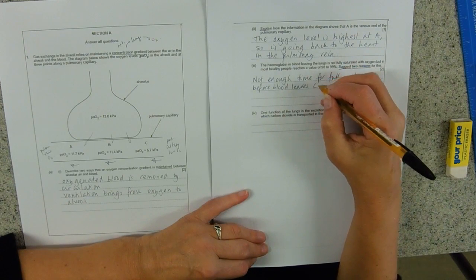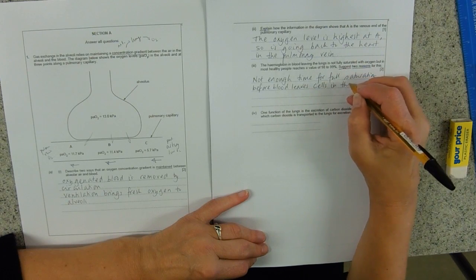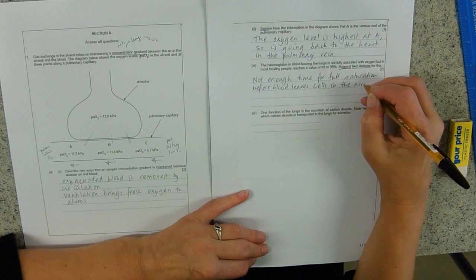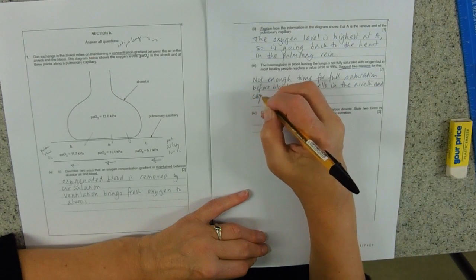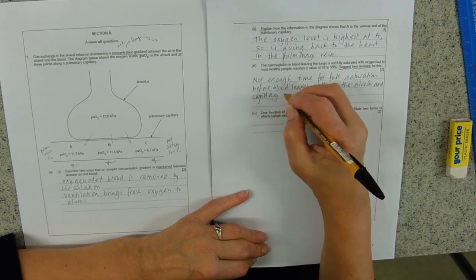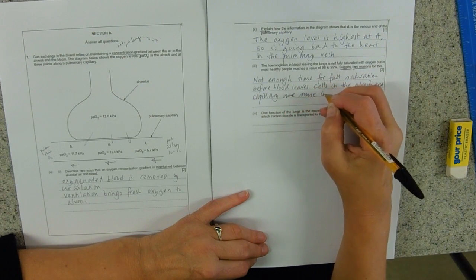So cells in the alveoli and capillary use some oxygen for respiration.